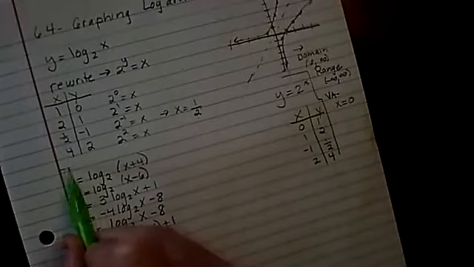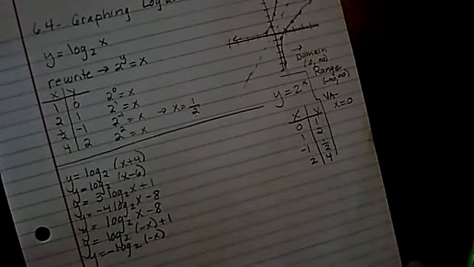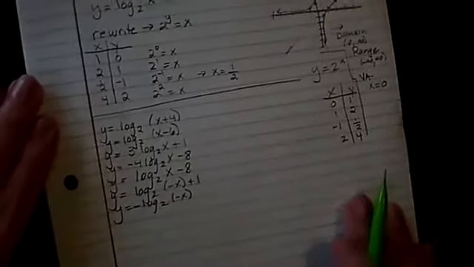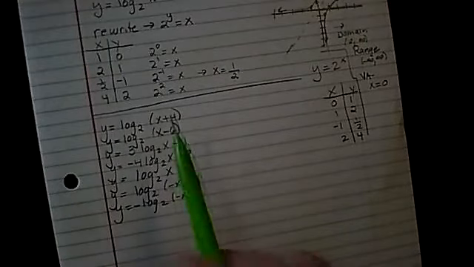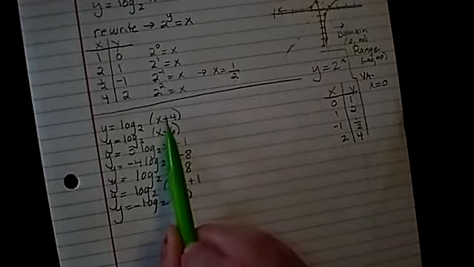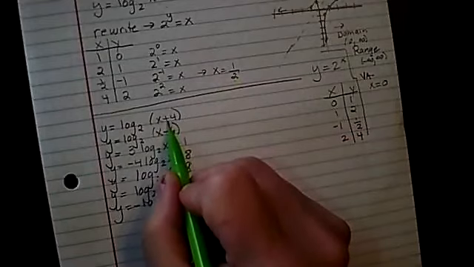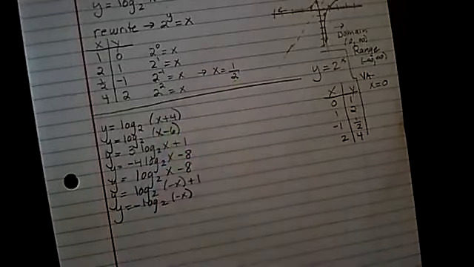So the next part on this 6.4 is just talking about how to translate a logarithm graph. We've covered these quite a bit, and it's the same theme through all of this. Within the parentheses, remember we're going to have a translation in the opposite direction. So this is going to be a horizontal translation 4 to the left.